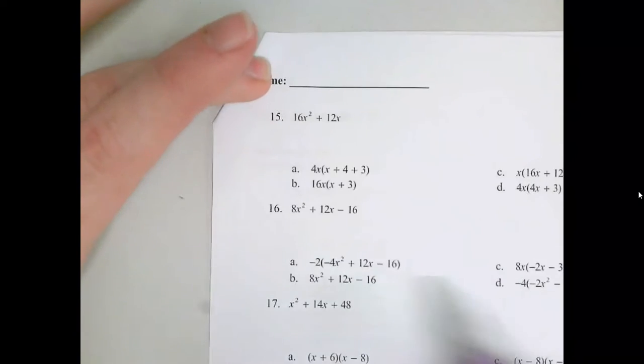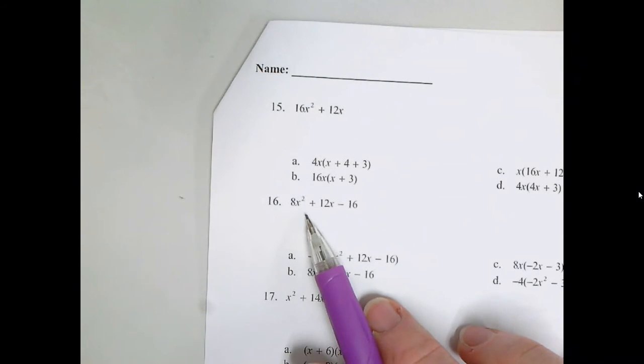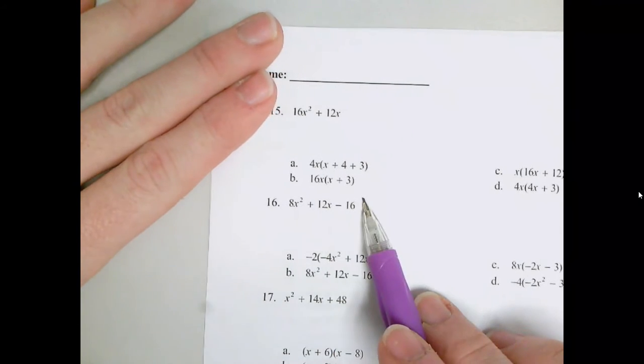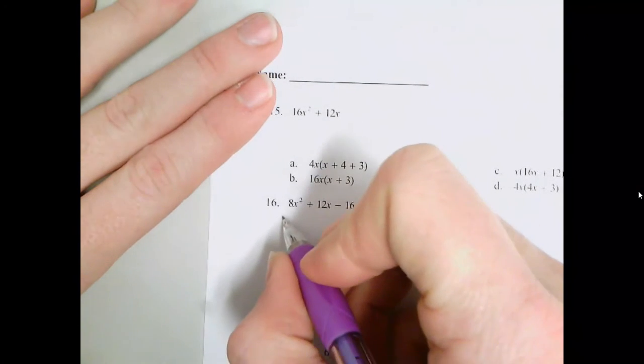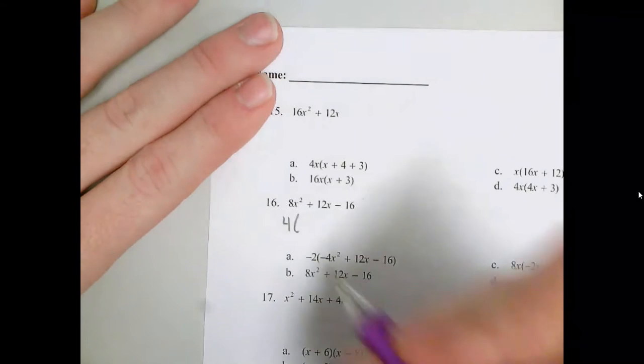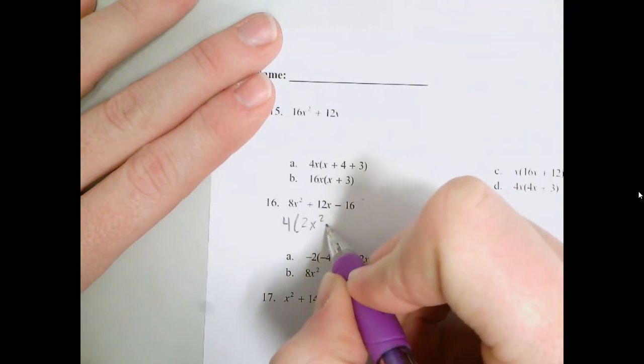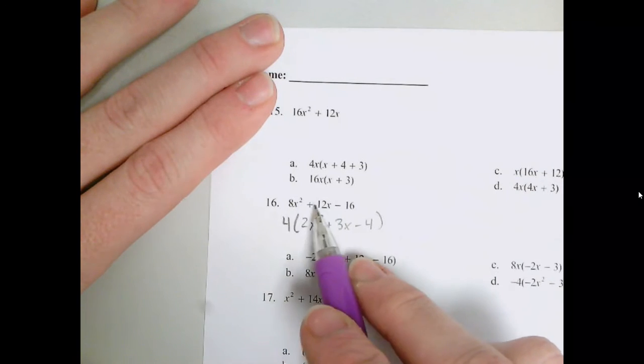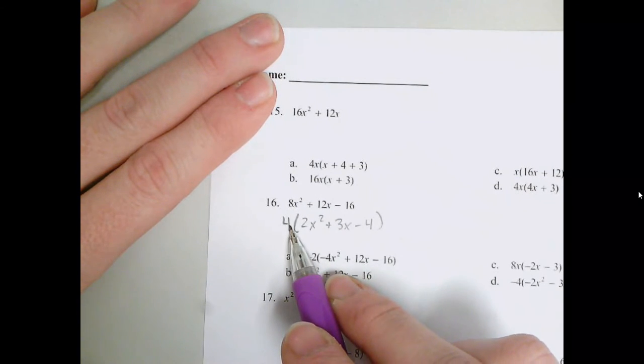15, you do the same way. 16, pull out a GCD or GCF. The largest number that goes evenly into 8, 12, and 16, you could use the calculator or you could do it in your head. Factor out a 4. And that gives me 2x squared plus 3x minus 4. I got that by dividing every coefficient by 4.